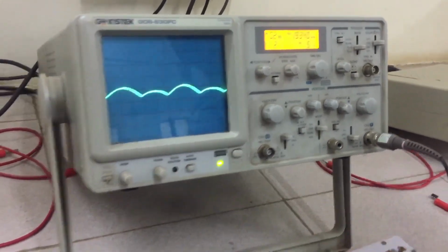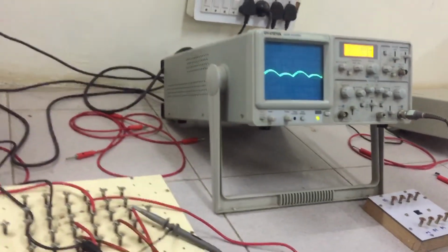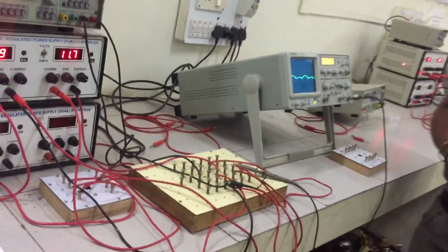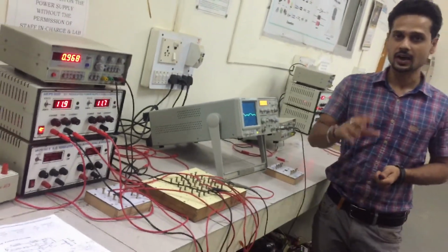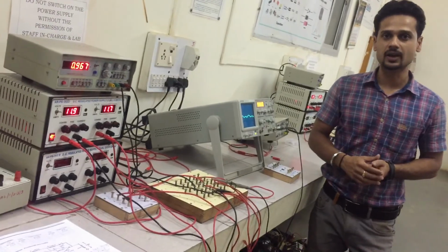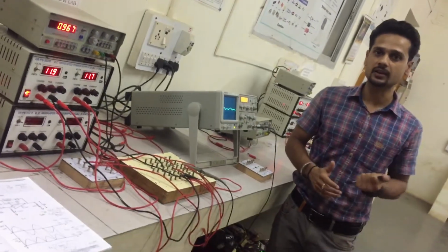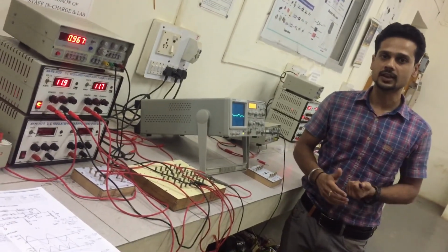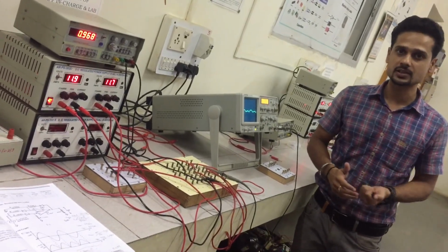So hence by conducting this particular experiment, an AC input voltage can be easily converted to a pulsating DC output voltage, and you can calculate the theoretical and practical values of the ripple factor. If they nearly match, then that itself is the objective of conducting this particular experiment.